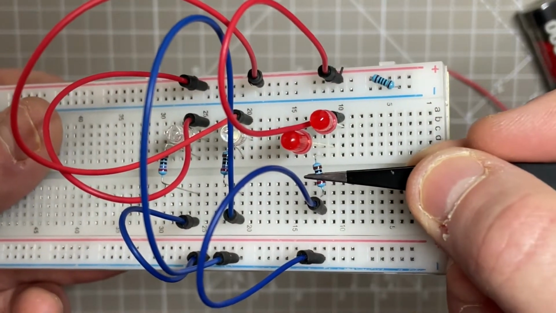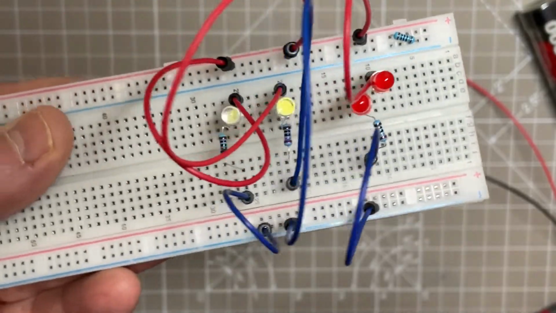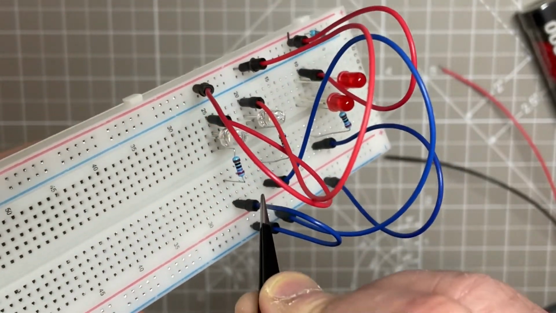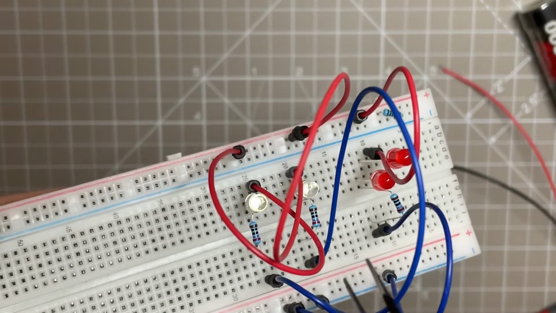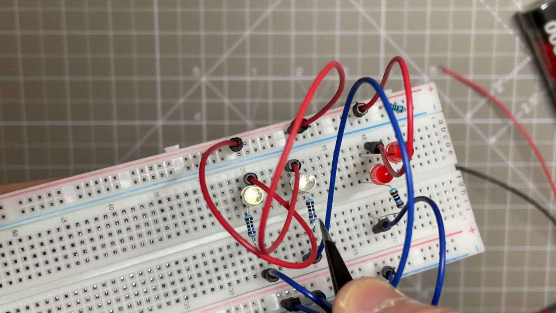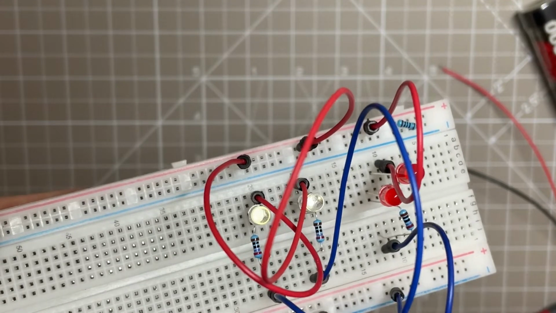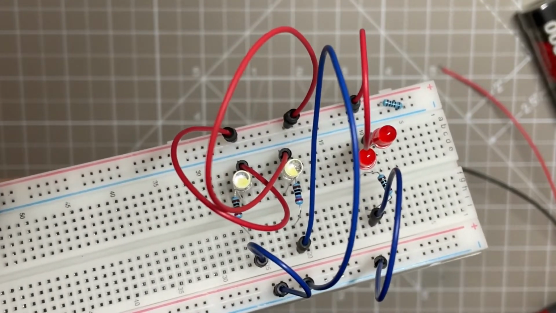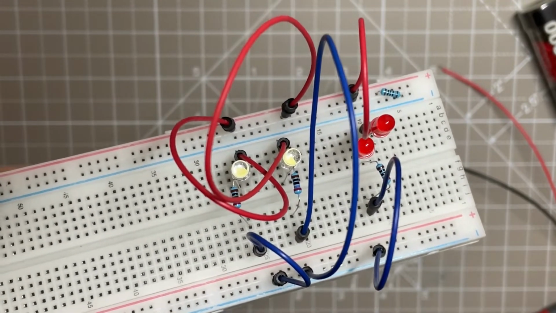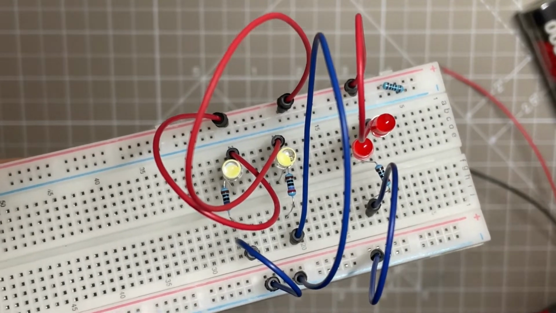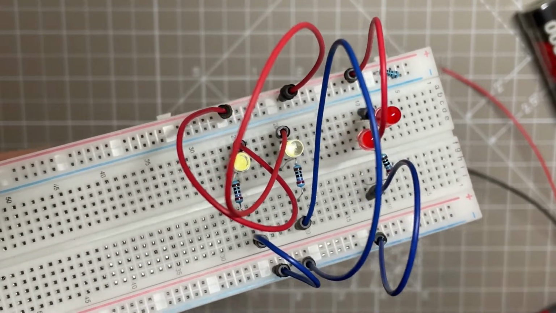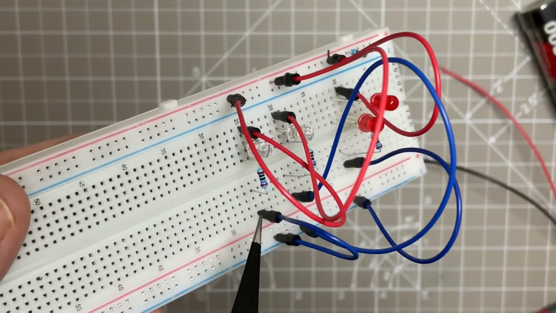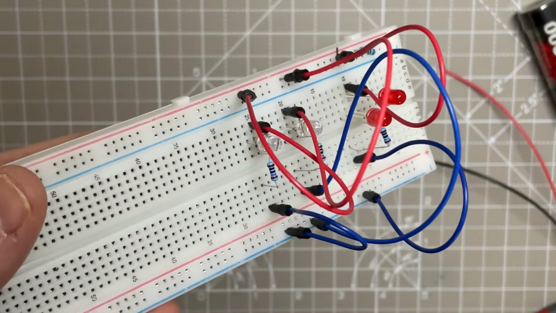Equally with my white LEDs, I've used again a 270 ohm because Ohm's law said 180, but again accounting for the different power from a nickel metal hydride to a LiPo battery, fully charged and depleted, I've accounted for those different voltage ranges.